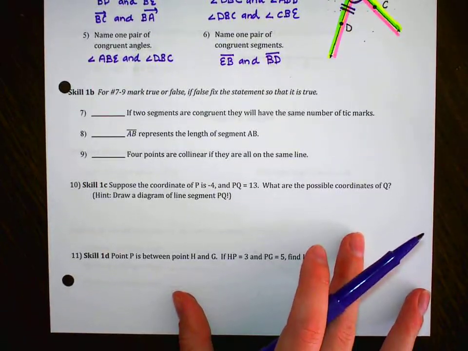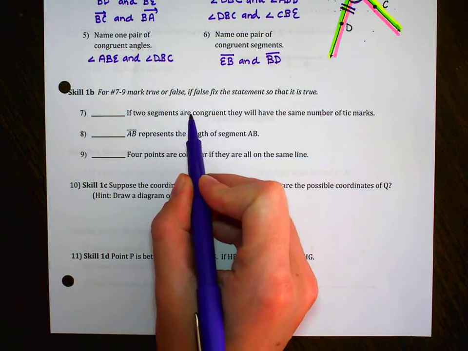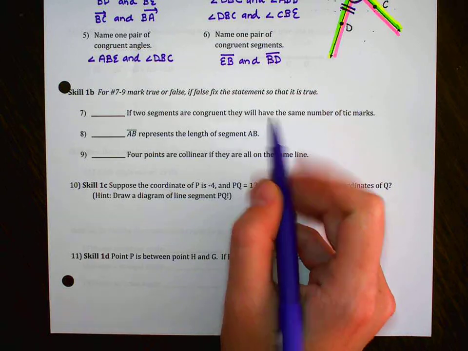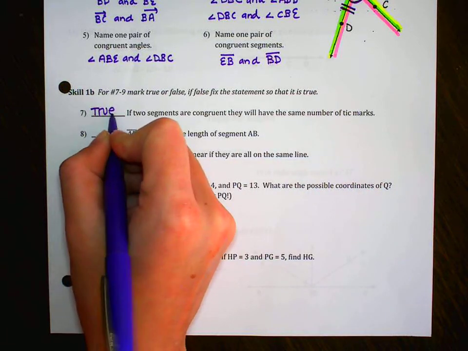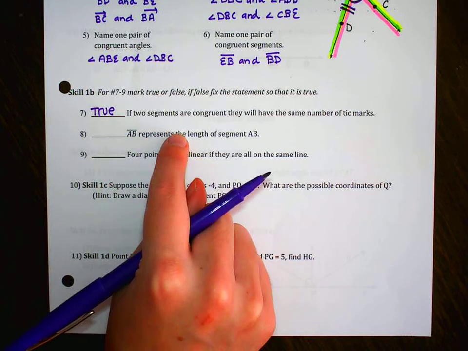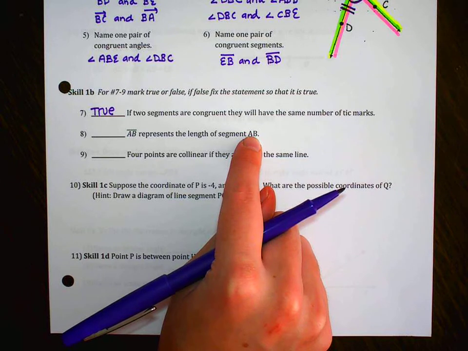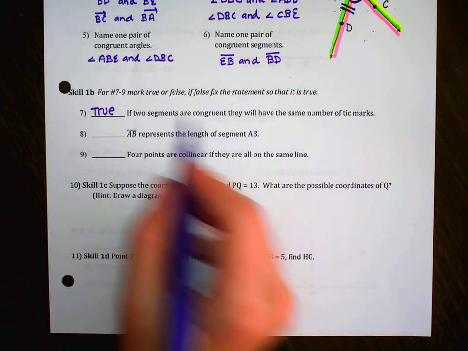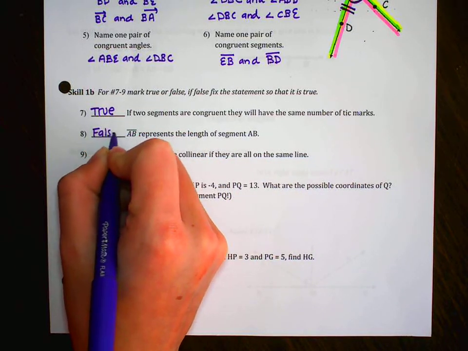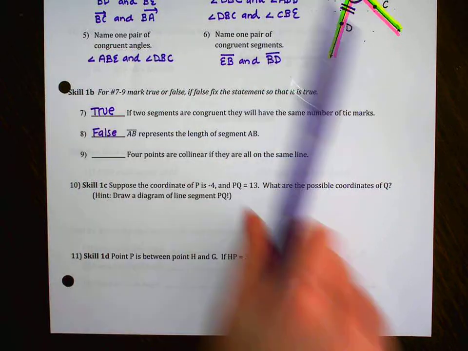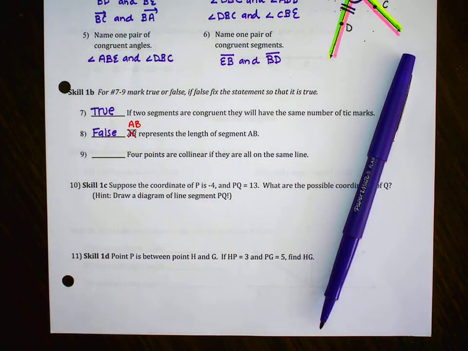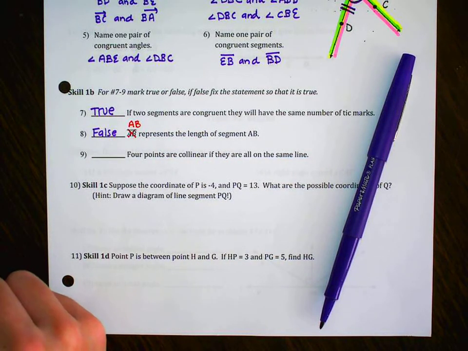True or false? If 2 segments are congruent, they will be marked. They will have the same number of tick marks. That's true. And we just saw that up above. This says segment AB represents the length of segment AB. Well, remember, if we want to talk about the length, we can't use this symbol. So this statement was false, because this means segment AB, right? This, without the segment symbol on top, represents the length of segment AB.